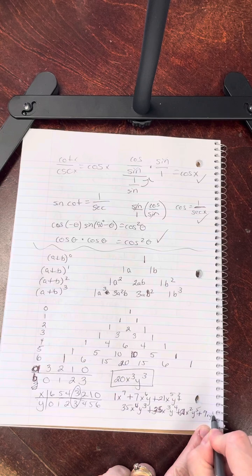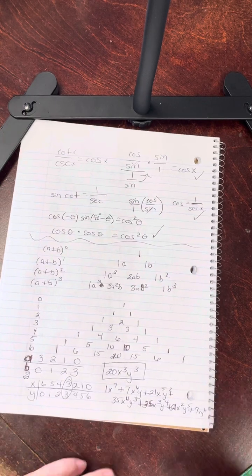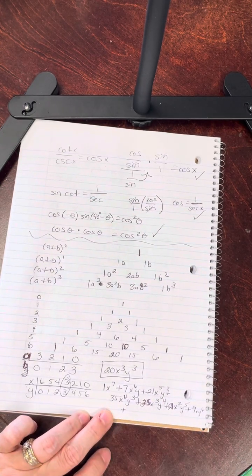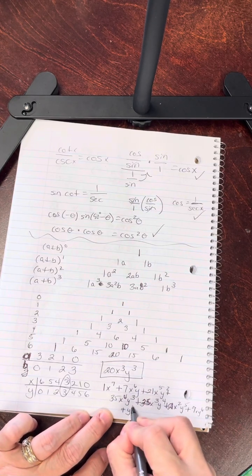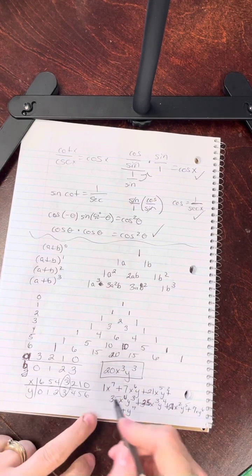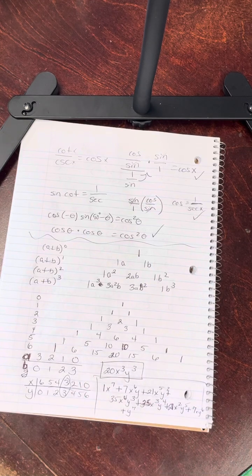X, y to the 6th, making sure you can see that, plus, and then my last one is the 1 with no x and y to the 7th. And there is the answer fairly quickly using Pascal's triangle and the chart.